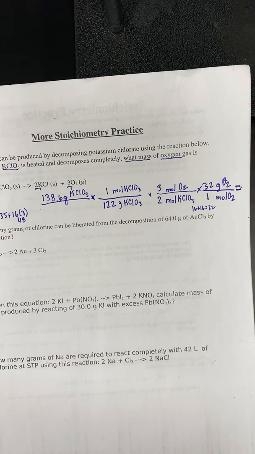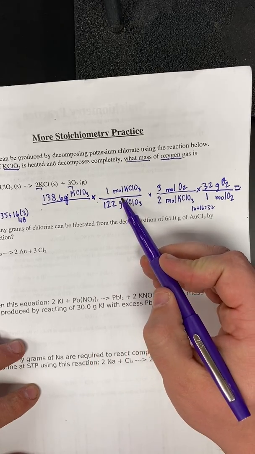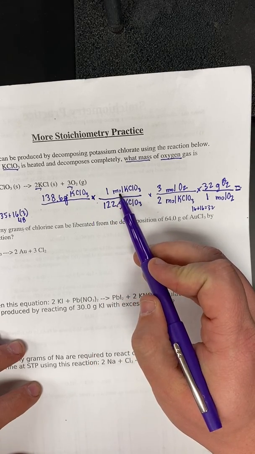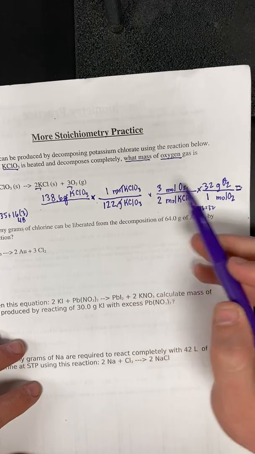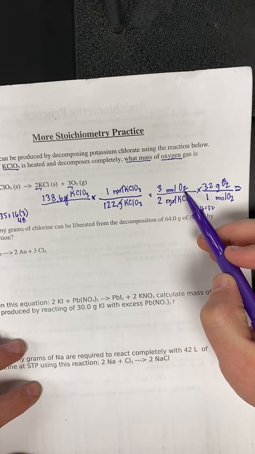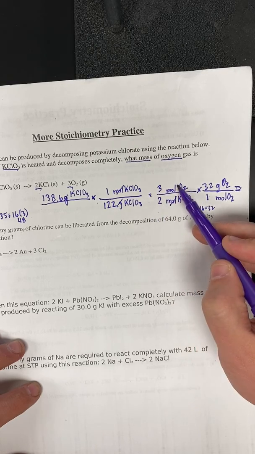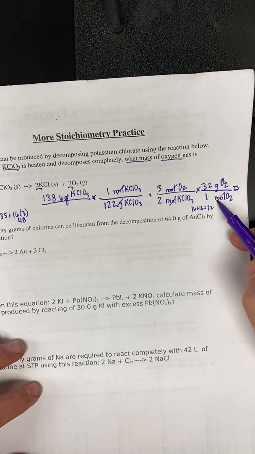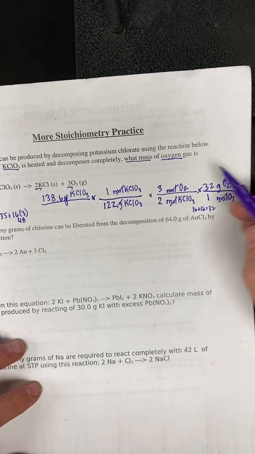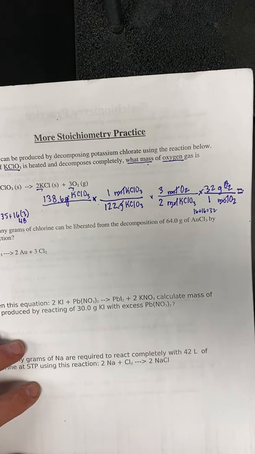And then on our next video, I'm going to show you how we calculate this. So this sets up our problem here step by step, one at a time. I canceled out grams to get to moles. I canceled out moles of one compound, potassium chlorate, to get moles of oxygen. That's using that mole ratio. And then I canceled out moles of oxygen to get to grams of oxygen, which is what this question is asking for. So this is our process called stoichiometry.